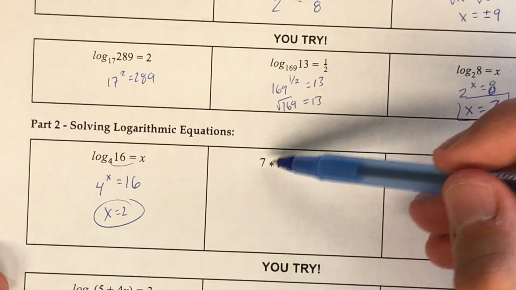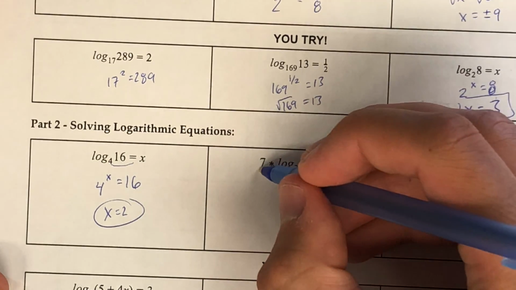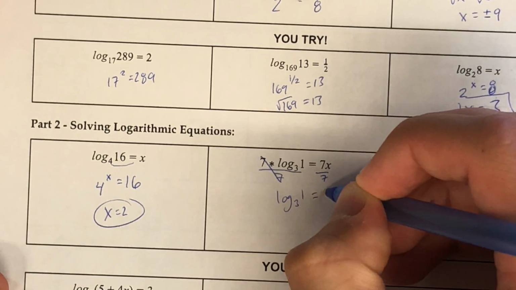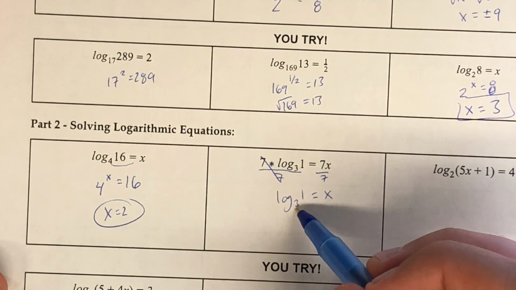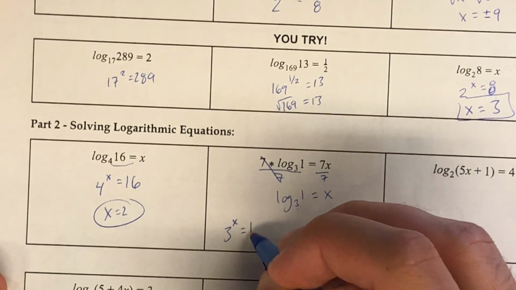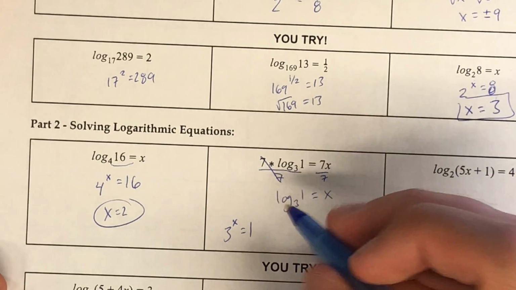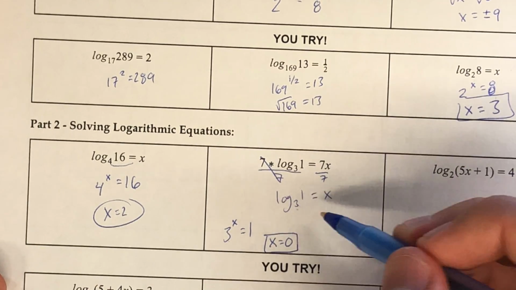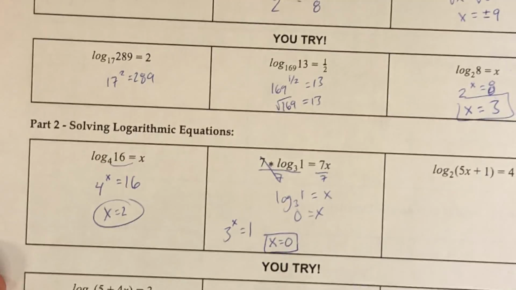Over here, this is an instance where we have a multiplier. To figure this out, let's start by dividing everything by 7. So we get log base 3 of 1 equals x. In this case, our x is not on the inside. There are a couple ways to think about it. We could convert, so it'd be 3 to the power of x equals 1. And 3 to the power of what gives us 1? Anything to the power of 0 is equal to 1, which makes x 0. Or we just know that log base 3 of 1 is 0. Whenever you're taking the log of 1, it's always 0. So either way.